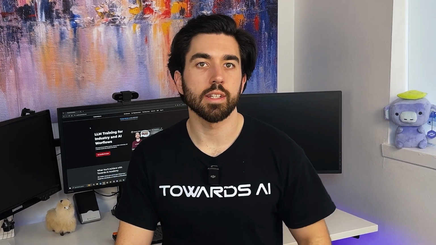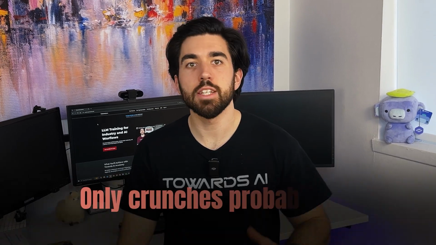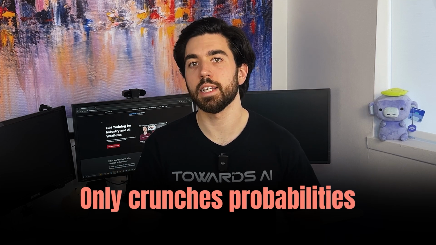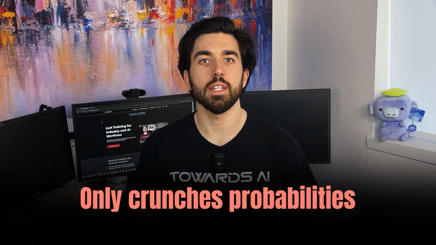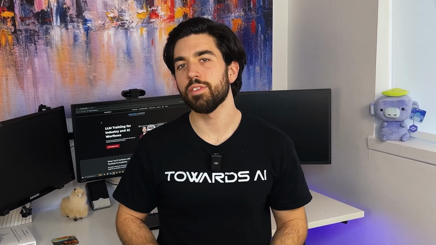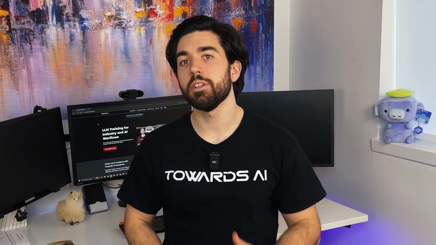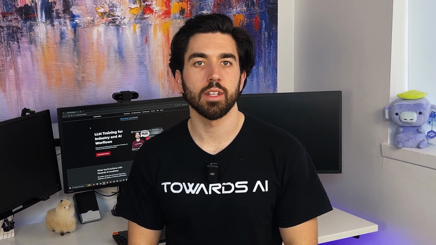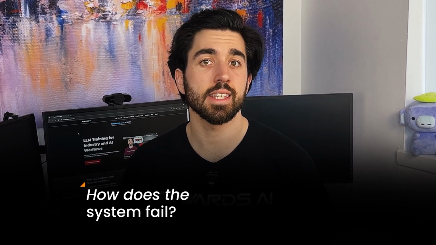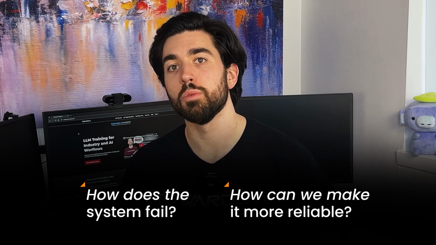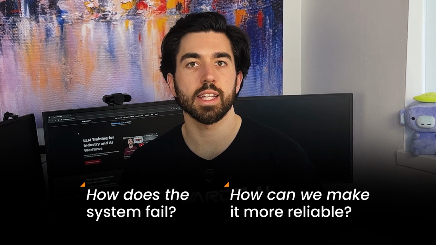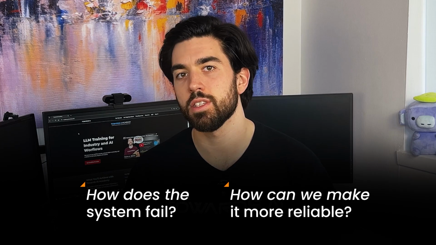This is all great, but the important bit is that this is not how humans think. The LLM isn't reasoning. It isn't forming opinions. It's just extremely efficiently crunching probabilities, which also leads to some of its weaknesses. What we often see as intelligent responses materialize from a soup of statistical relationships between tokens stacked together in a way that feels like comprehension. What matters to us is how the system fails and what we can do to make it reliable. So let's understand these weaknesses or limitations a bit better.